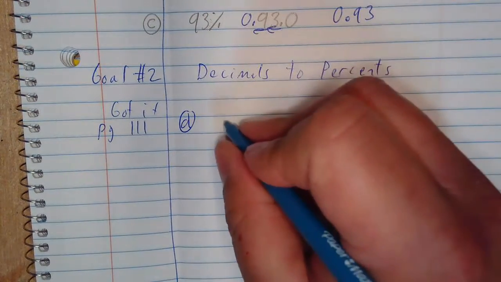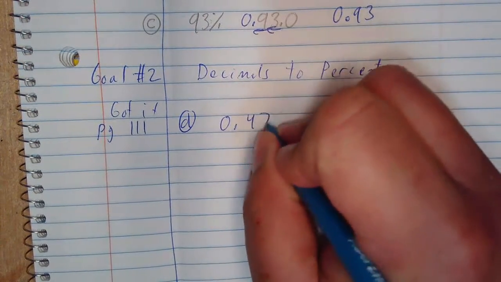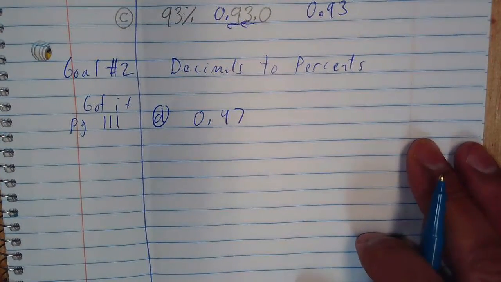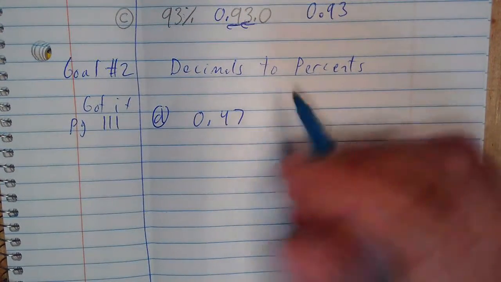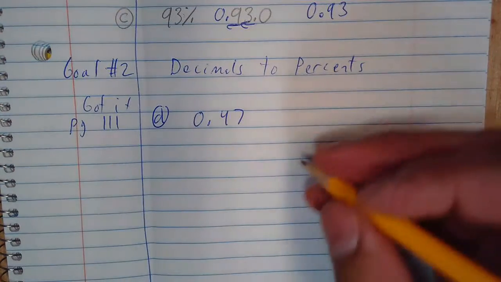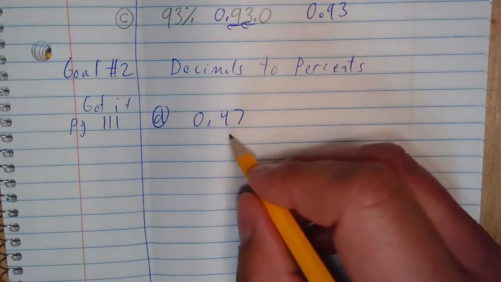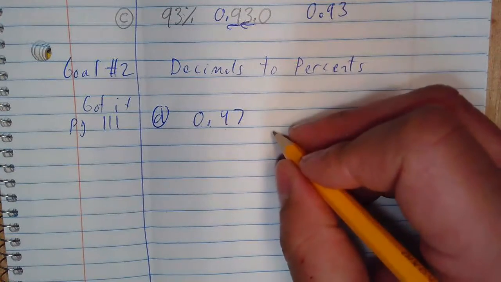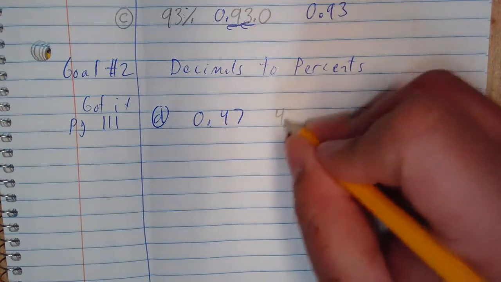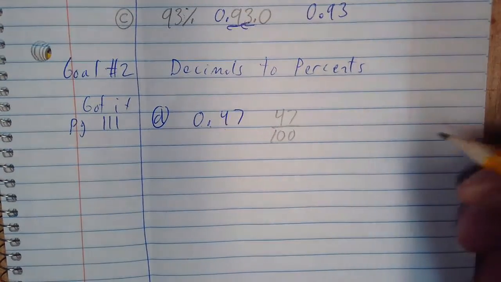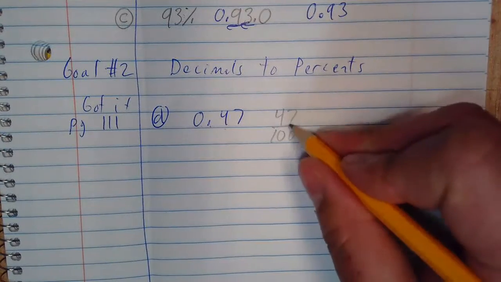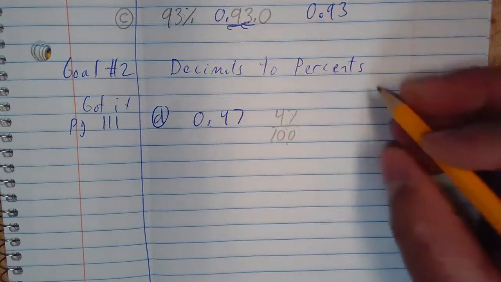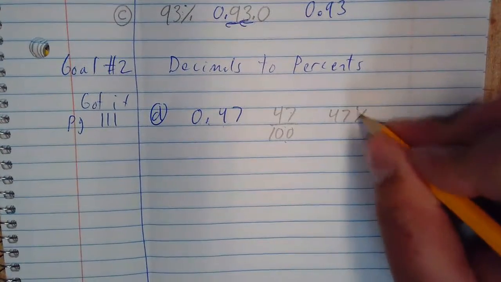All right, we have 0.47. Same thing. We can use a fraction, a transition fraction if we want, the fraction method. Read what it says: 0 and 47 hundredths. Did you hear what I just said? 47 hundredths. 47 hundredths is 47 per hundred. 47%.